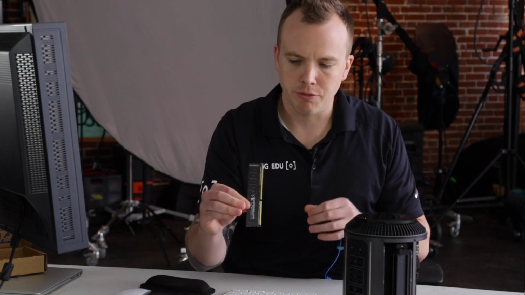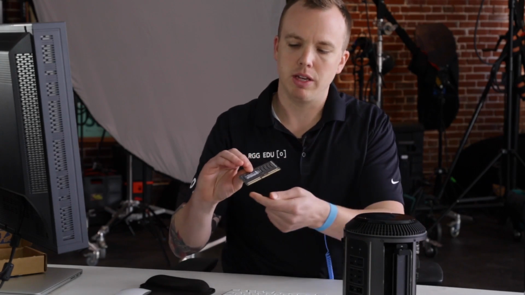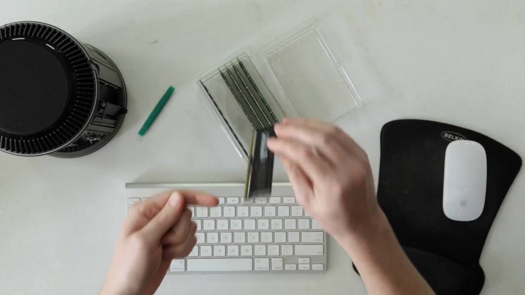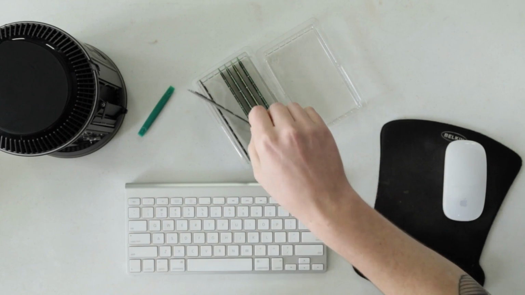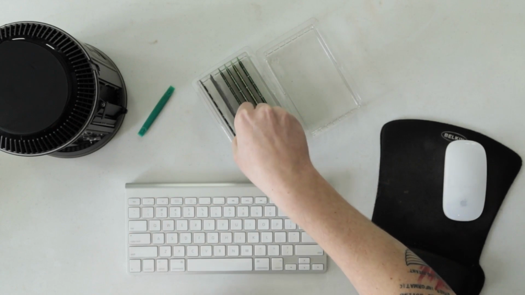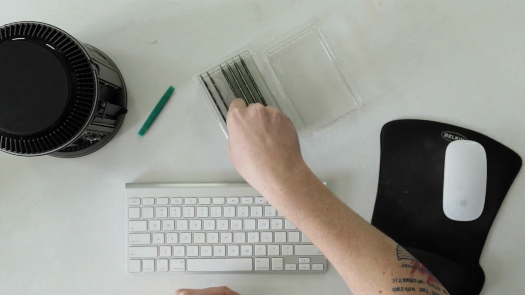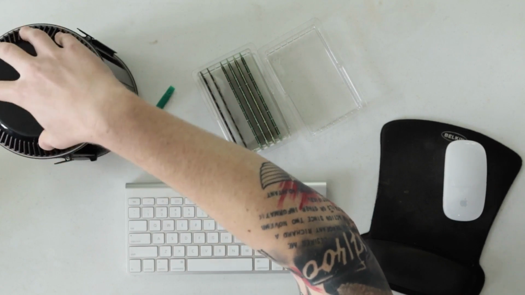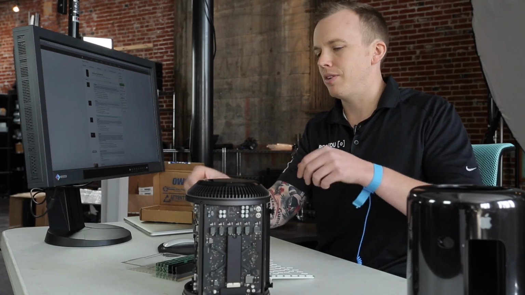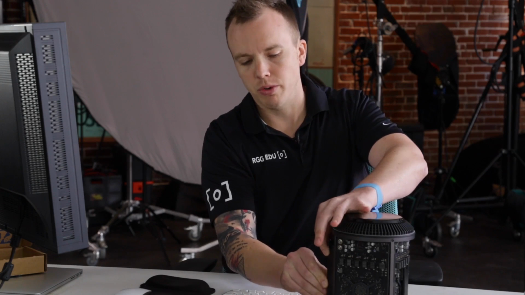And one thing we want to avoid touching is the gold part right here, these teeth that are inserted into the computer. We don't want to touch that because we don't want to get any of the oils on our hands on that piece of equipment. So avoid touching that at all costs. And as just a best practice, you probably don't want to do this after you've been eating lunch. Want to make sure you wash your hands and your hands are clean and lacking of much oils as possible.